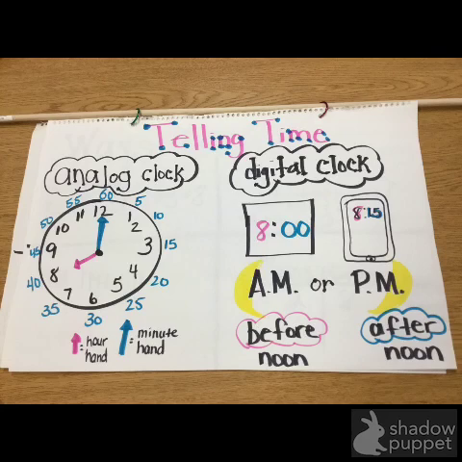It's also very important to know the difference between AM and PM. AM tells us the time from midnight until noon. PM occurs from noon until we get back to midnight.